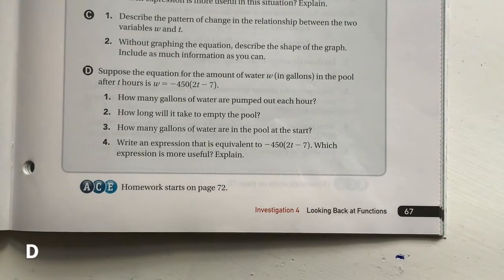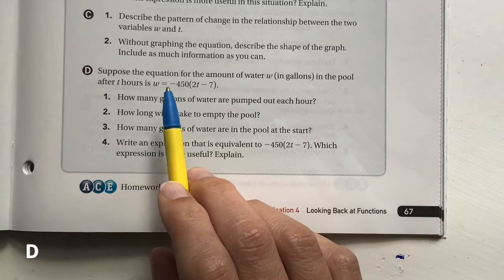Part D. We have another situation very, very similar to what we just had for all of A, B, and C, but now they're giving us another one here for part D.